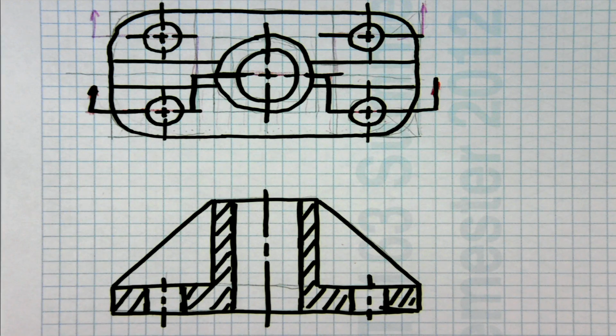Probably the biggest thing you have to do with these is the actual visualization of the geometry itself. That would probably be the most challenging part with section views. But with a little practice, following the conventions, you should not have too much of a problem doing the section views and working with them.